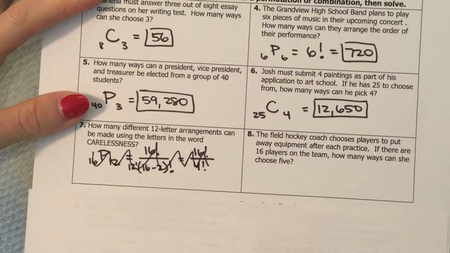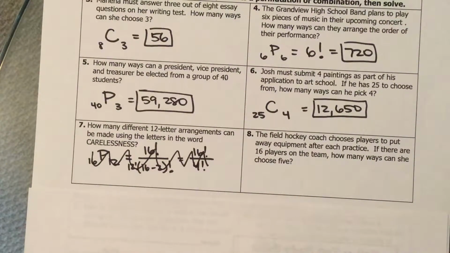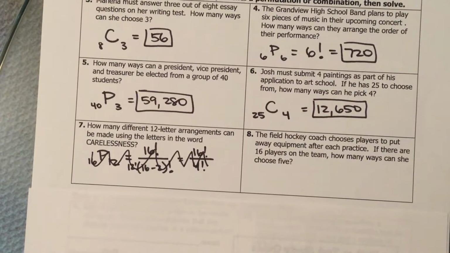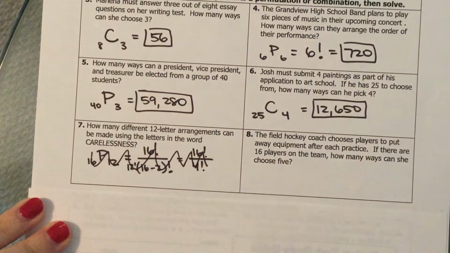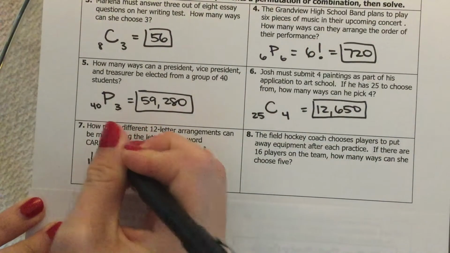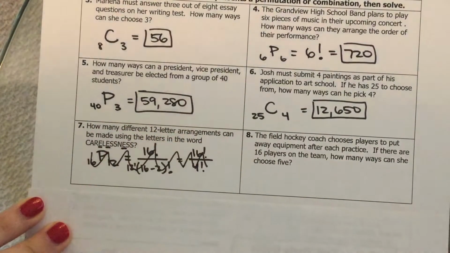All right, so we started in on number 12, and this is actually incorrect because I was not paying attention to repeats. Because remember, permutations, every once in a while you have a repeat. So even though the order does matter, you could potentially have a repeat if you have repeat letters. So we want 12 letter arrangements can be made using the letters in the word carelessness. So look for the repeats. So we have E's, we have 3 of them.